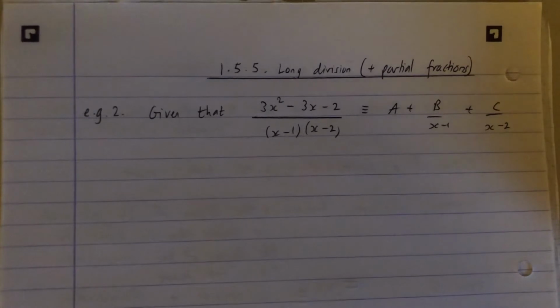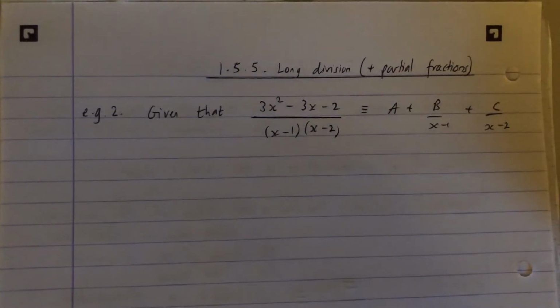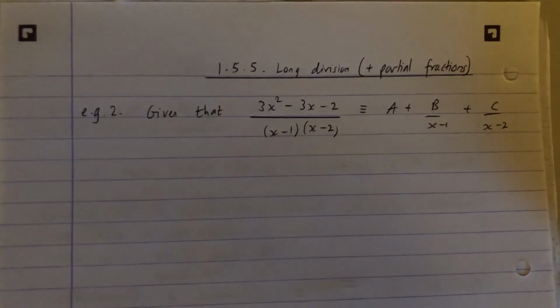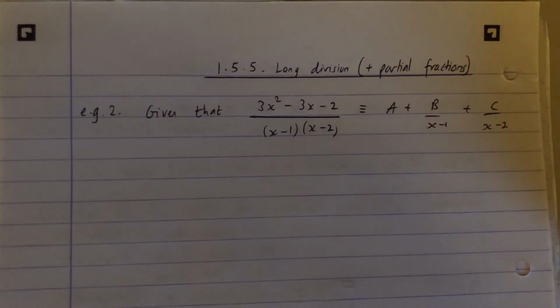Now today's lesson is just a continuation of the previous one. In fact, it's just an EG number 2, which was subsection 1.5. I've just called it 1.5.5, which was to do with algebraic division, a method which we had done before. But now today's lesson requires you to do one extra thing at the end, and that is using partial fractions.